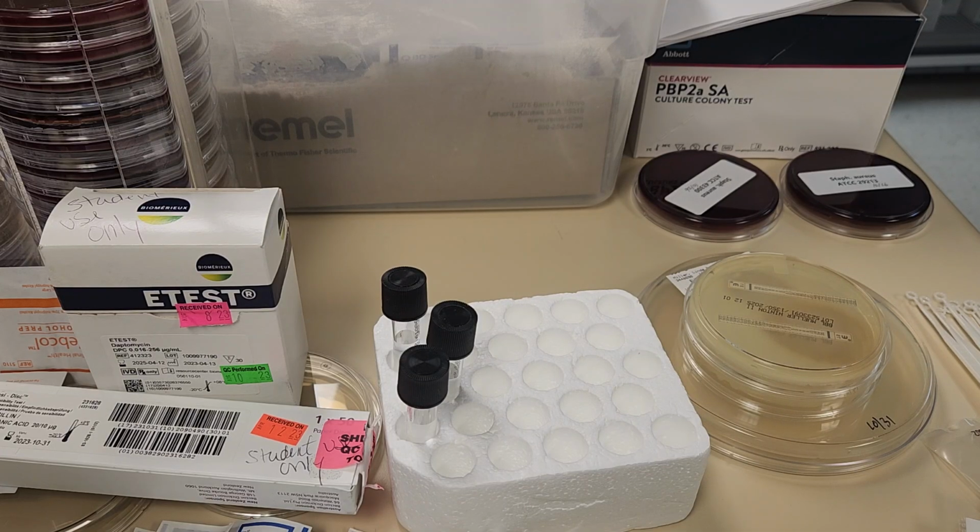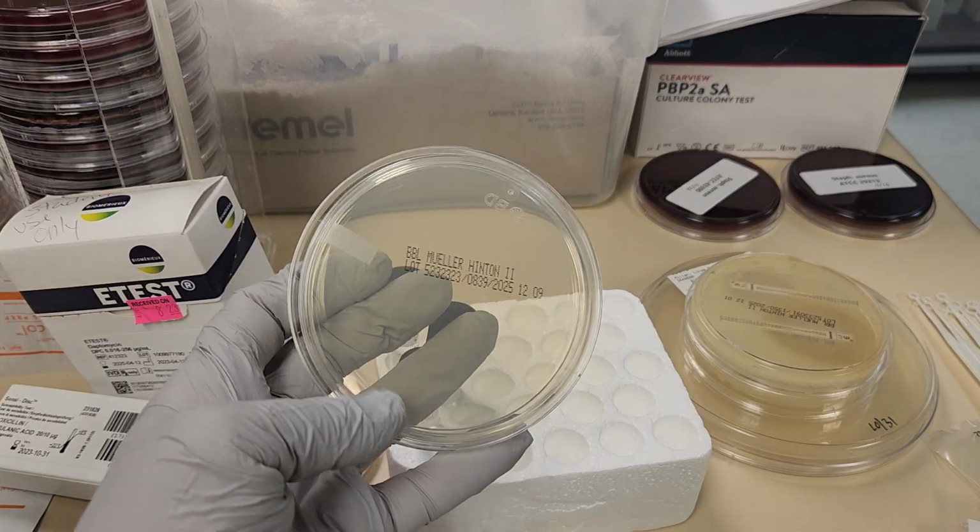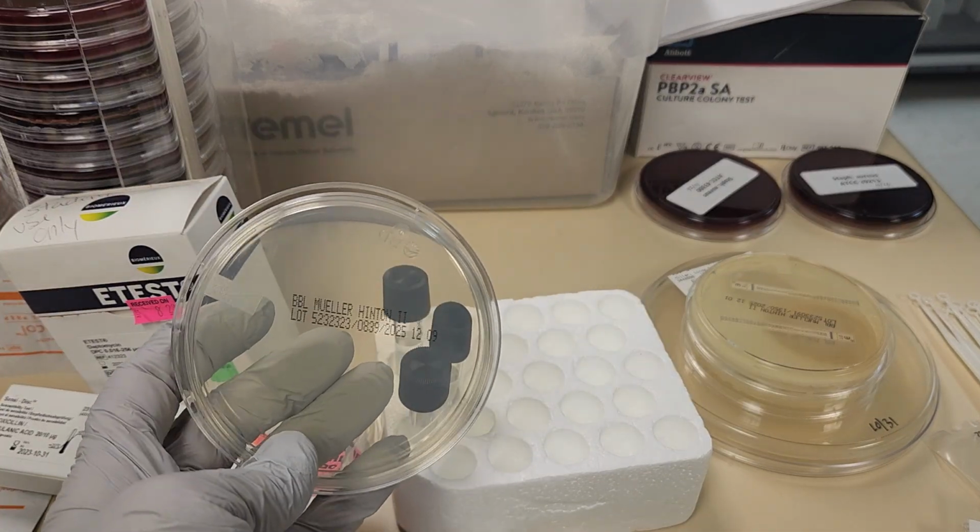So we're going to start with setting up disc diffusion susceptibilities, otherwise known as Kirby-Bauer test. In this process we use filter paper discs that have already been impregnated with antibiotics, and they are placed on solid media such as the Mueller-Hinton agar.